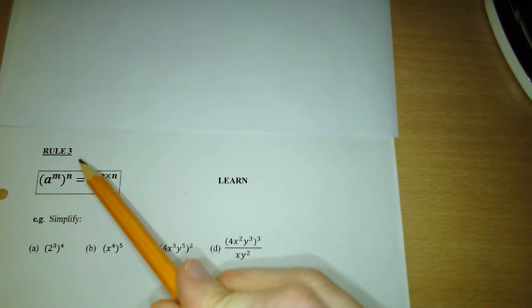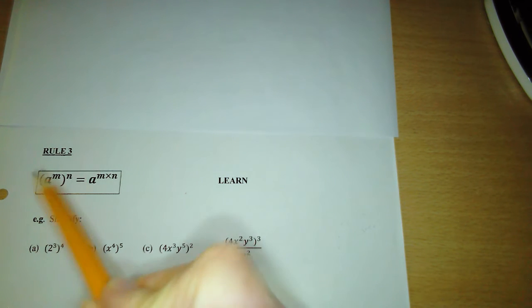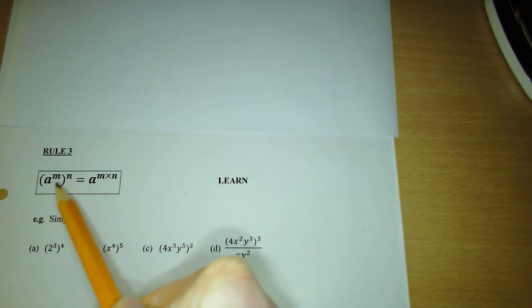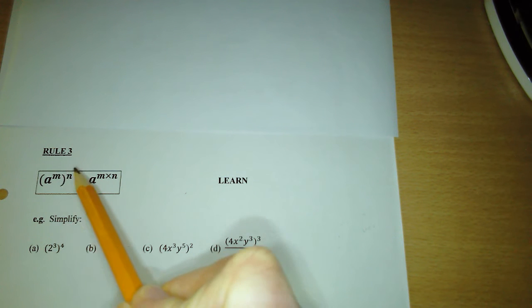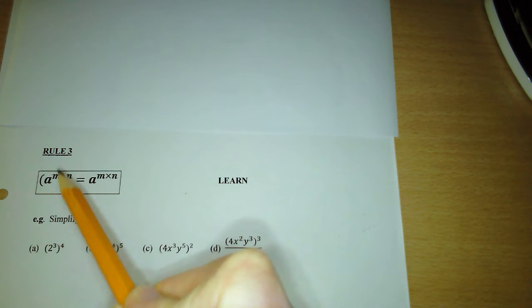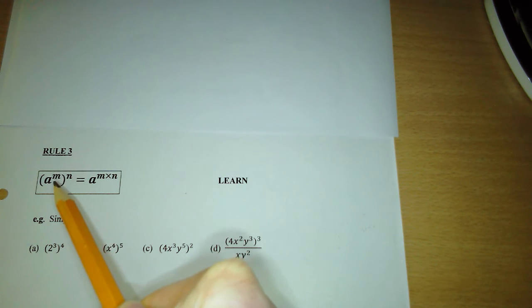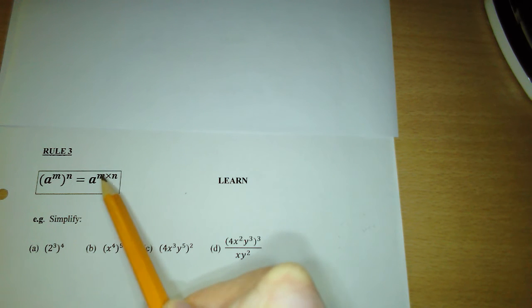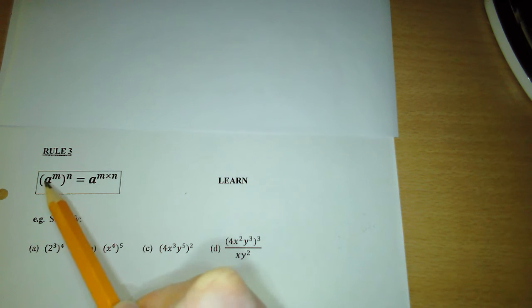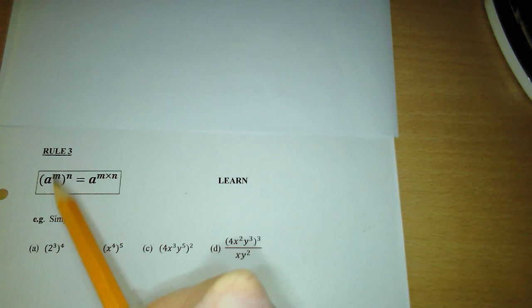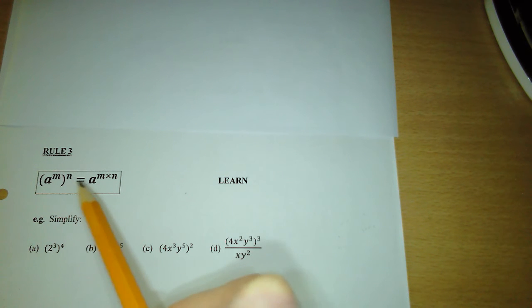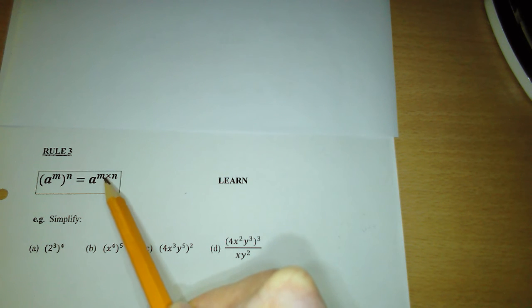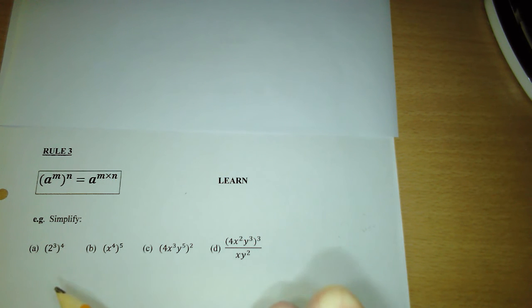We're now going to look at Indices Rule 3, and this rule applies when you have an indice in brackets and then there's another power outside brackets. So in other words, you've got an inside power and an outside power. And what you do is you multiply the two powers together. So a to the power of m and then all to the power of n is equal to a to the power of m multiplied by n.